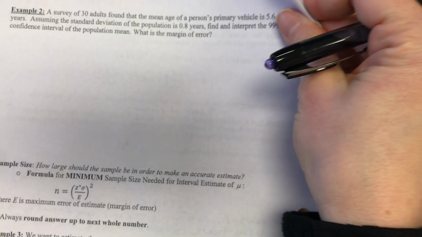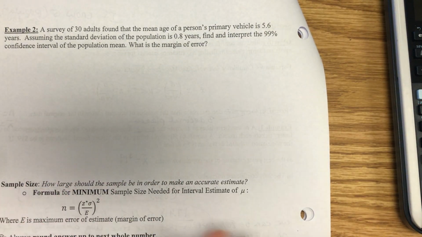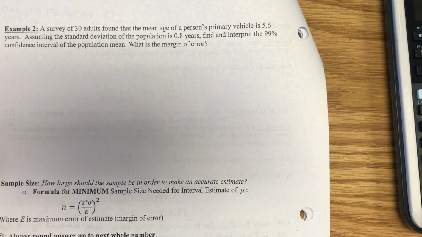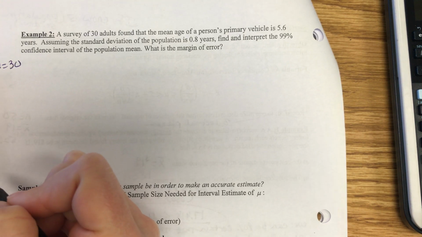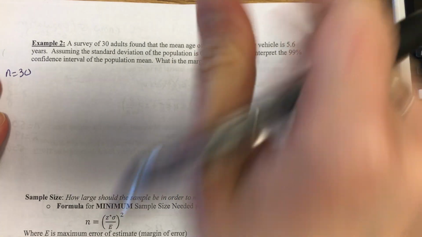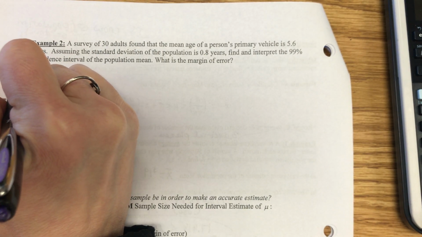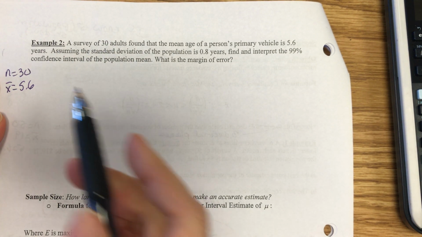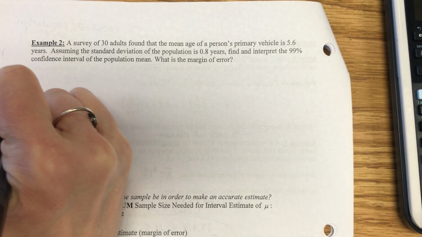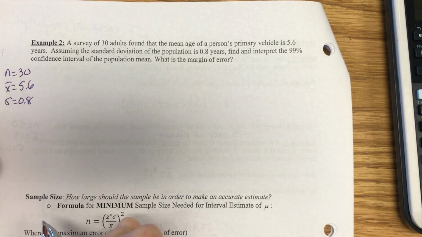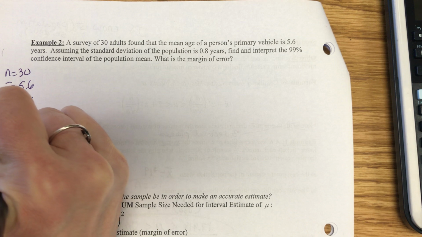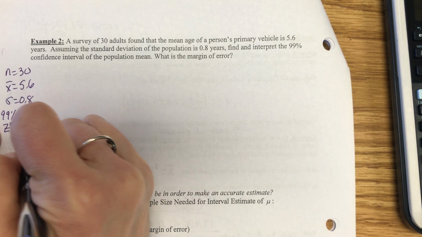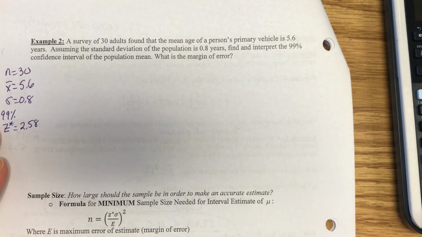So why don't we tackle this guy? A survey of 30 adults found that the mean age, so n equals 30, the mean age of a person's primary vehicle is 5.6 years. So our sample mean of 30 people came up with an average of 5.6 years old. Assuming the population standard deviation is 0.8 years, we want to find and interpret the 99% interval. So 99% means that your z star is going to be 2.58.